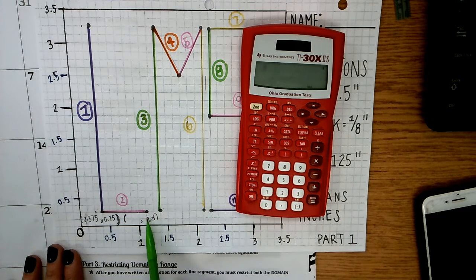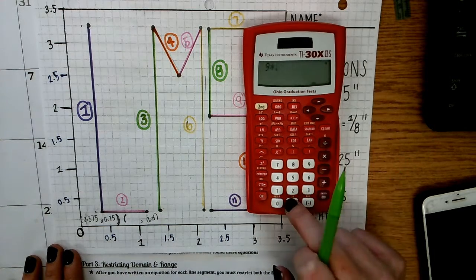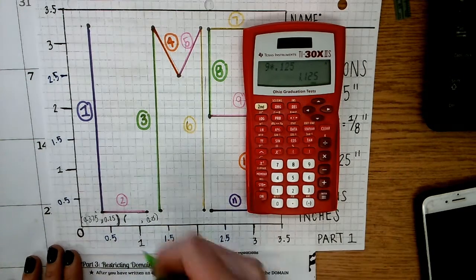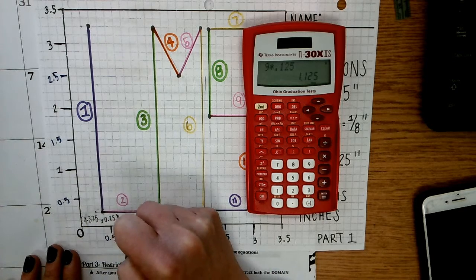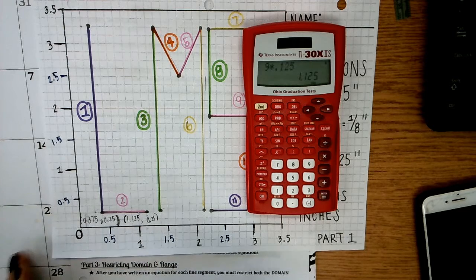So here I am 9 blocks to the right from 0, so I would do 9 times 0.125. And my x value here is 1.125. Which, if you look at our scale, makes sense. Here's 1, we're 1 block to the right of 1, and we know that each block is 0.125 inches long.